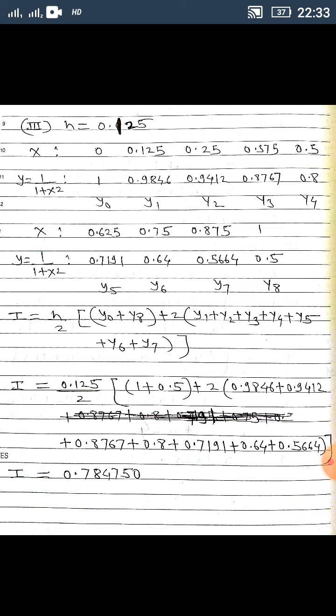The corresponding y values: for x is 0, it is 1. Substituting x is equal to 0.125, 1 upon 1 plus 0.125 square, the value comes 0.9846. For x is equal to 0.25, 1 upon 1 plus 0.25 square is 0.9412. For x is equal to 0.375, the value is 0.8767.